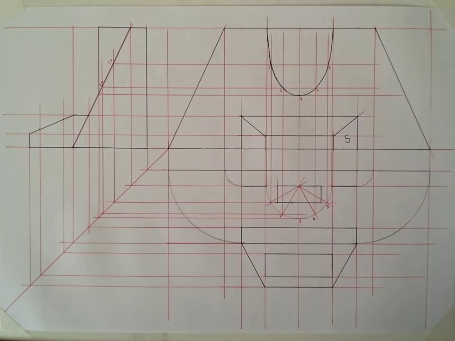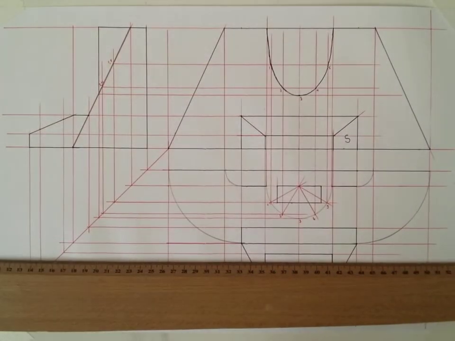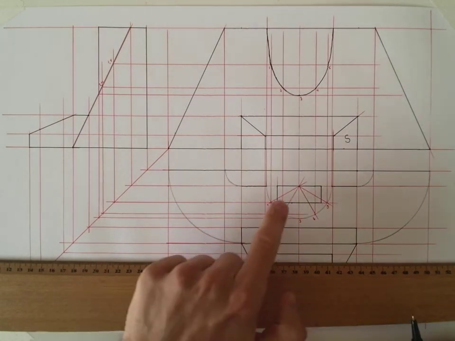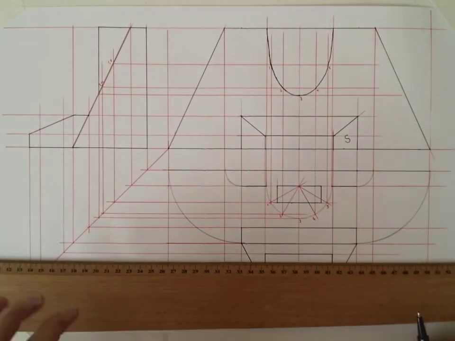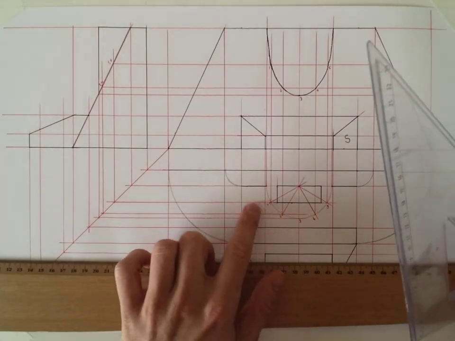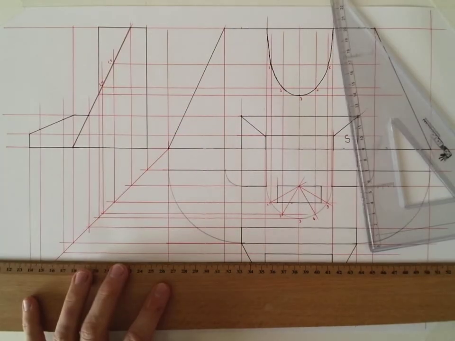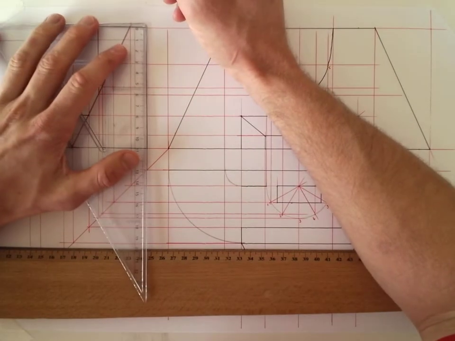So there is a bit of hidden detail that they're missing, the bit at the very top, this rectangle here. That actually sits down 8 mil. So I'm just going to draw that here. From the top, I'm just going to measure down 8 mil first.